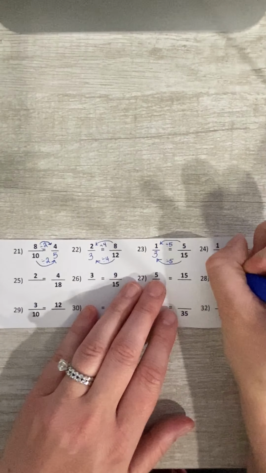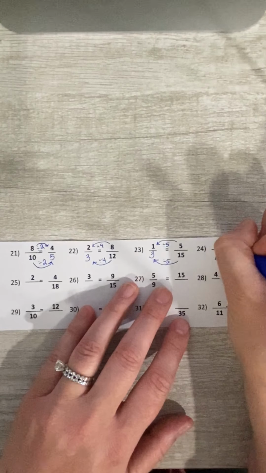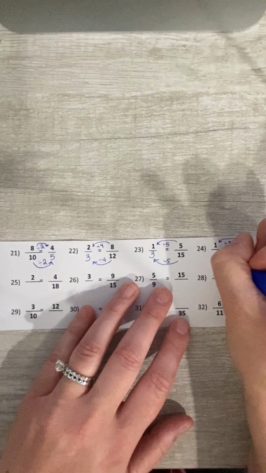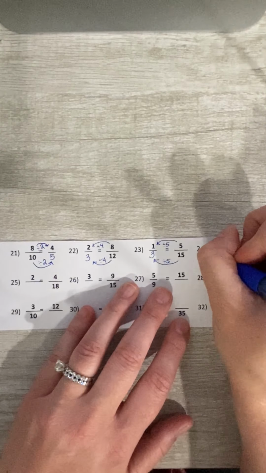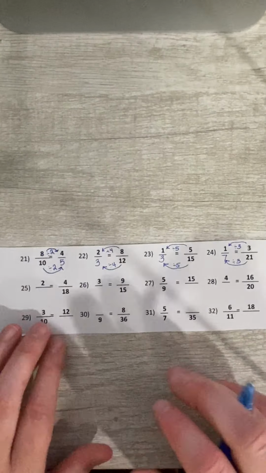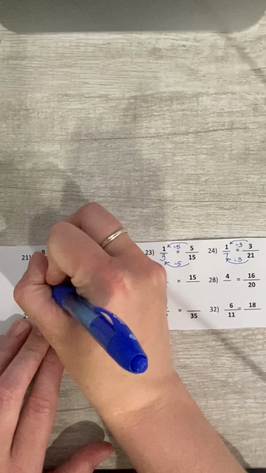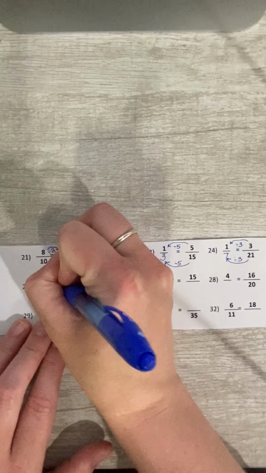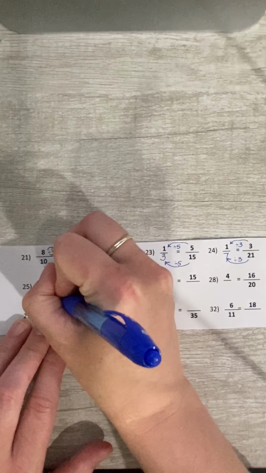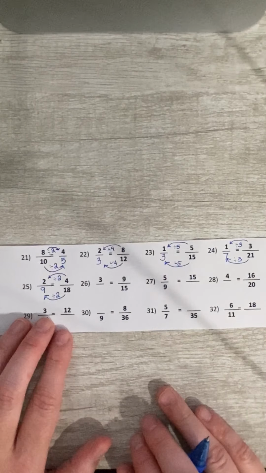Same thing here. I'm going to be going backwards. So I need to go backwards on the top. 3 divided by 3 is 1. So I'll do the same to the denominator, and I get 7, okay? So same thing here, I'm going backwards. So I'm gonna go backwards on the top. 4 divided by 2 is gonna get me 2. And so 18 divided by 2 is gonna get me 9. Okay.